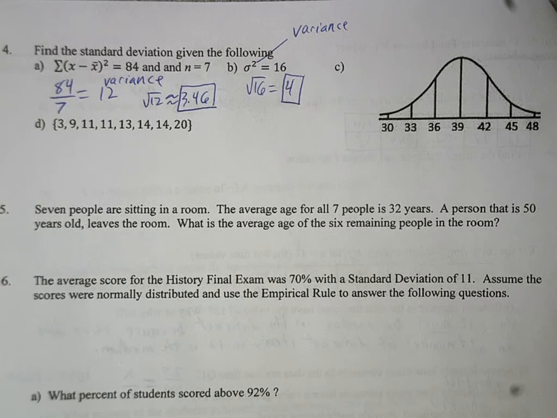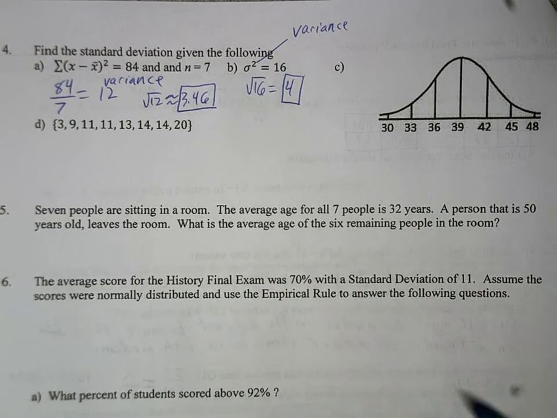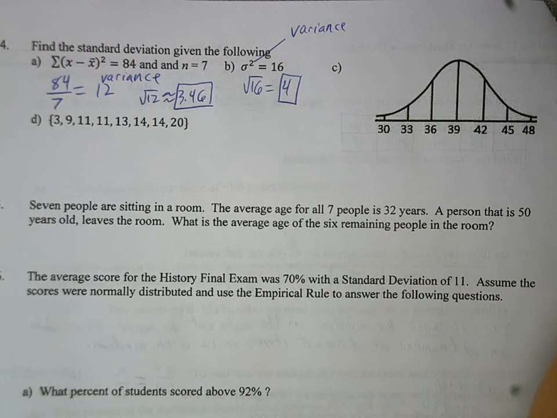Yes? Would it be plus or minus 4? So, since the standard deviation is a distance, usually the standard deviation itself is positive, but then we count up and down with that. Does that make sense? Yeah. We go above and below, but we always talk about the standard deviation as being positive.